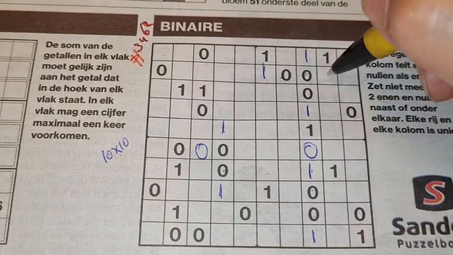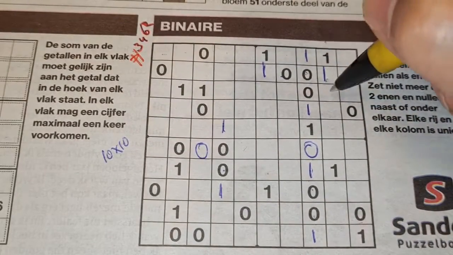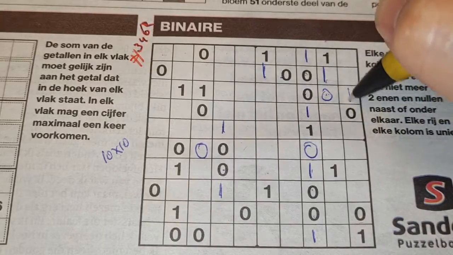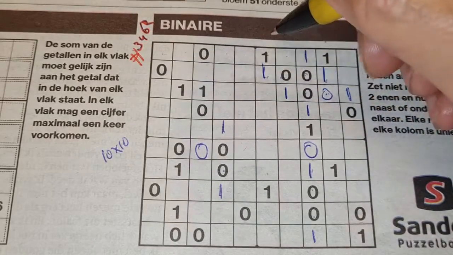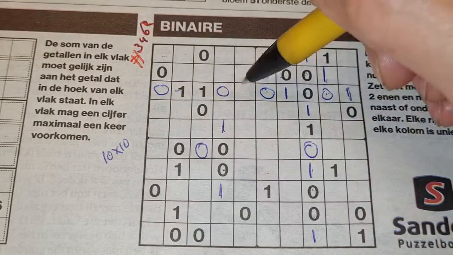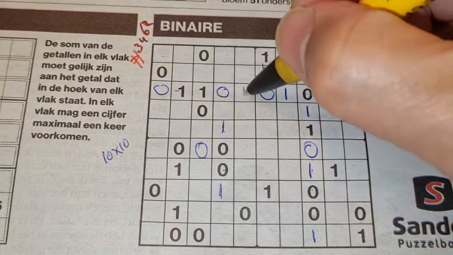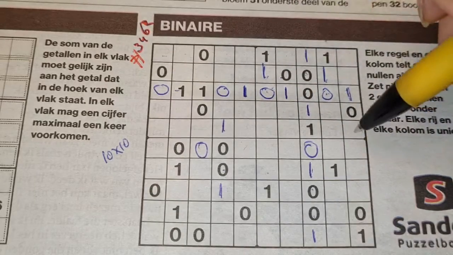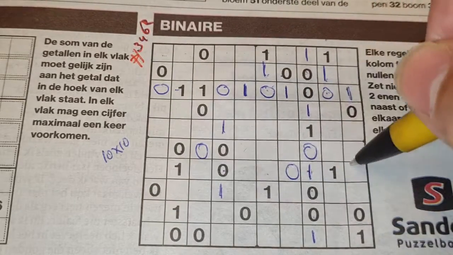Double O, here one, there one. Double one, here no, there no. Between two O's comes a 1.